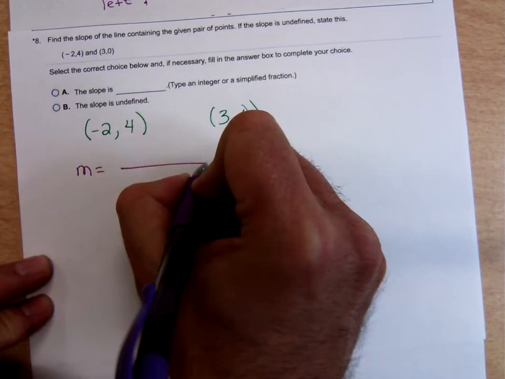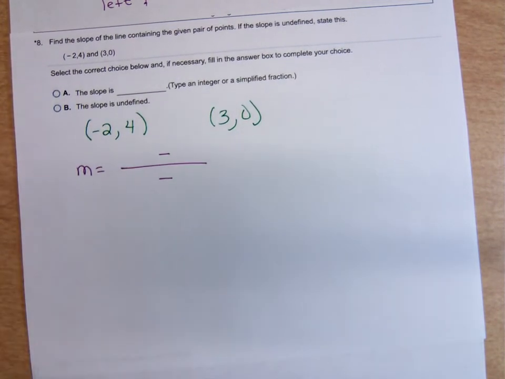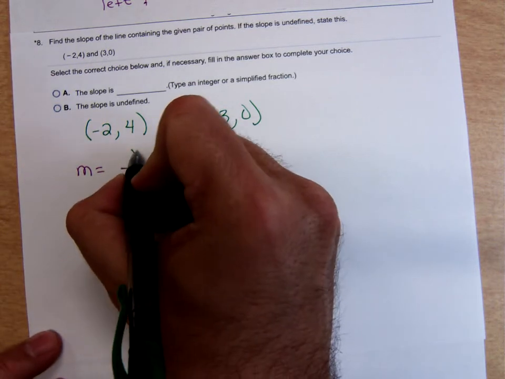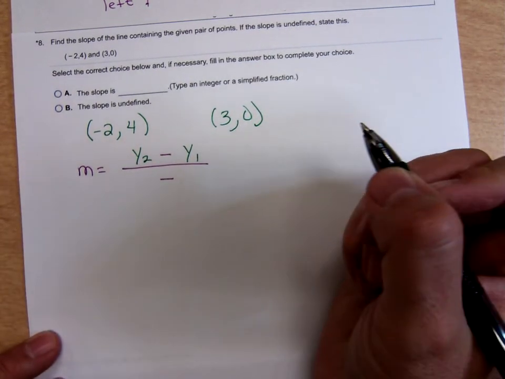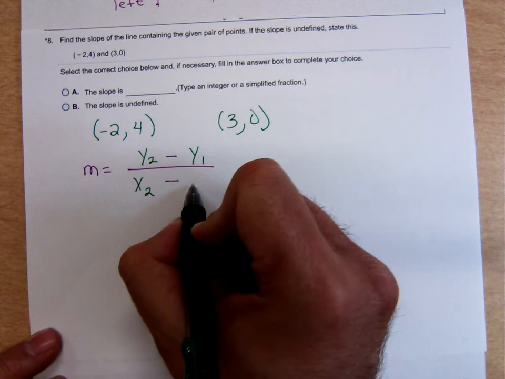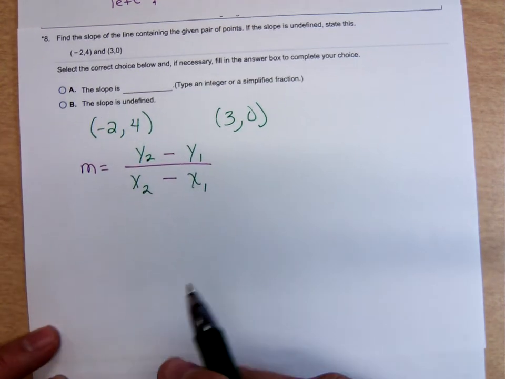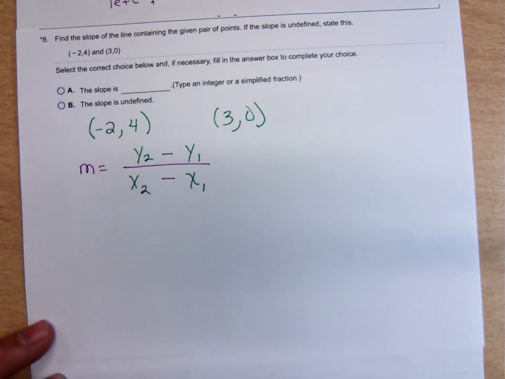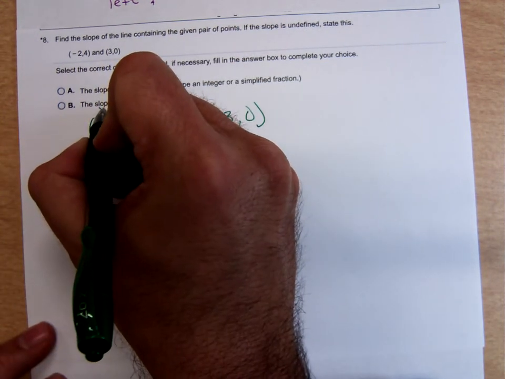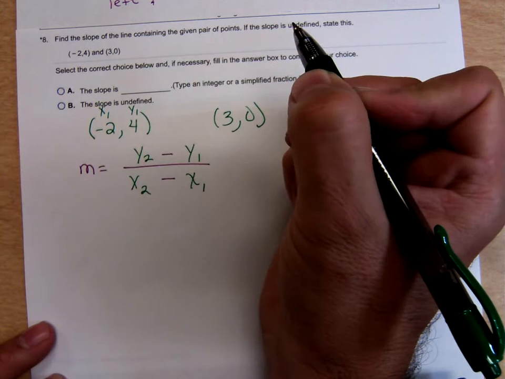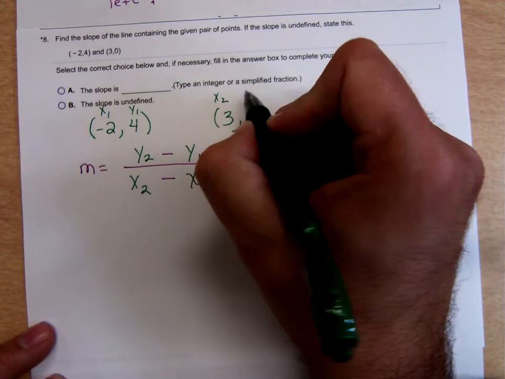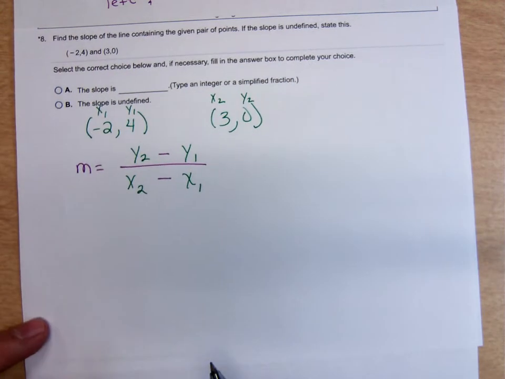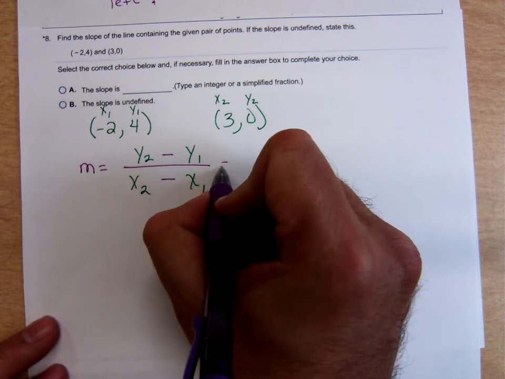Slope is y2 minus y1 over x2 minus x1. I'm going to go ahead and label the ordered pairs. x1, y1, x2, y2. First x, first y, second x, second y. Y'all caught up with me? Are there any questions?